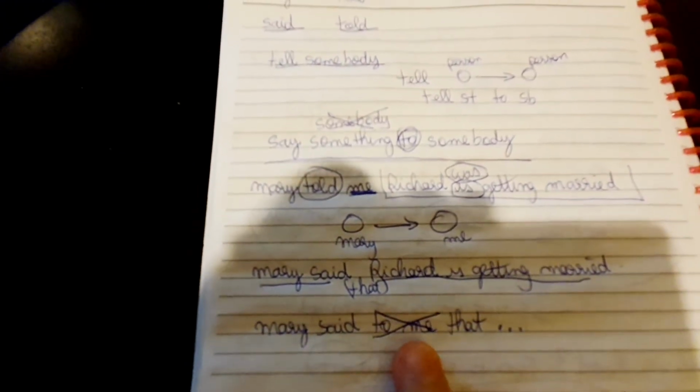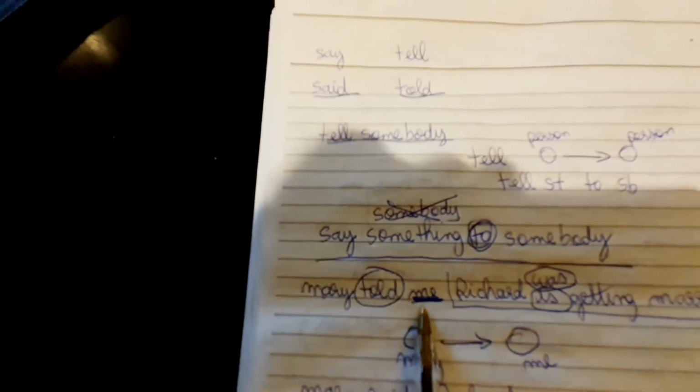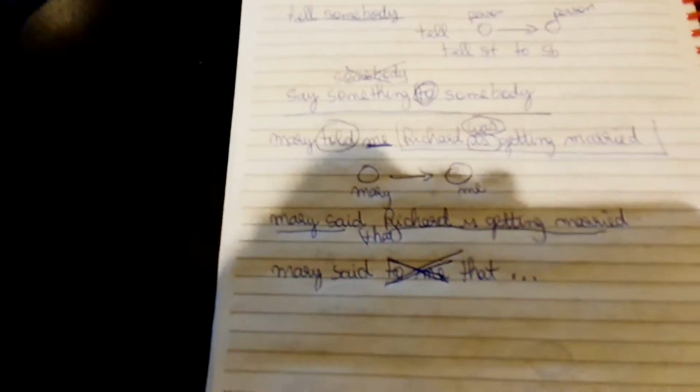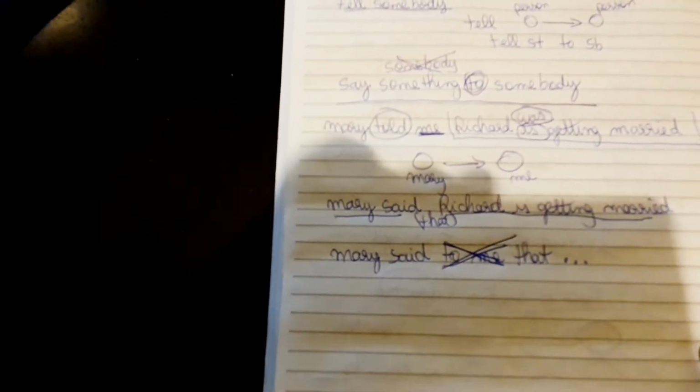If you want to emphasize who somebody is telling something to, you use the verb tell. Mary told somebody, okay? Tell somebody. Said, you drop the somebody part of it. Although I tend to believe that it's not so incorrect to say it. But it's weird, you know. Mary said to me that, yeah, but I guess it's true. I guess it's possible to use, but it's not very common.